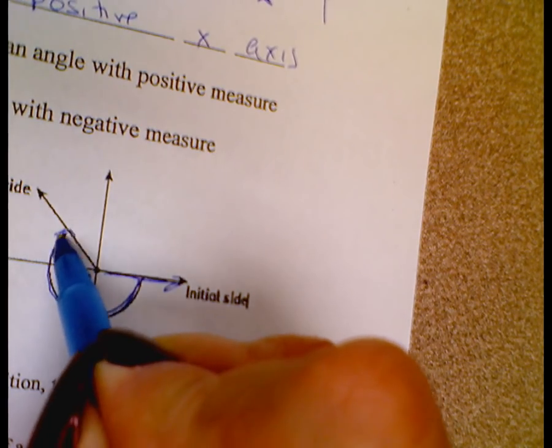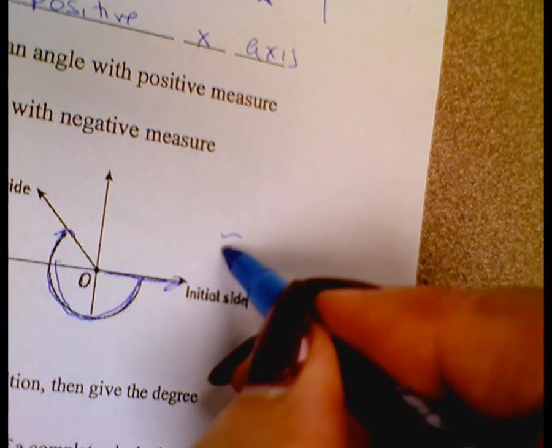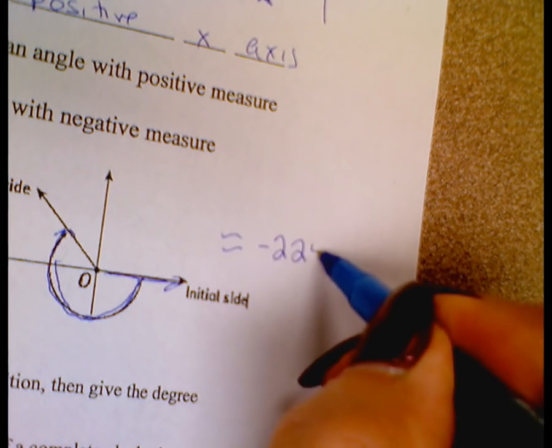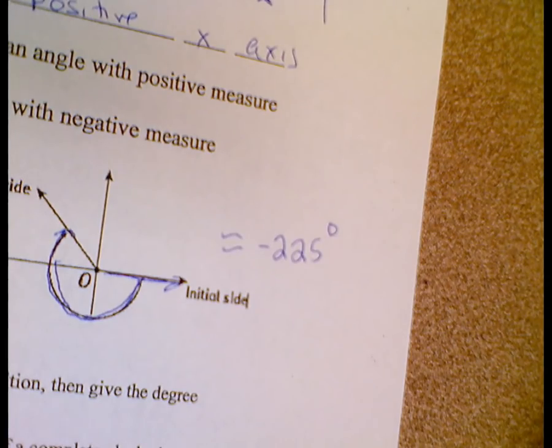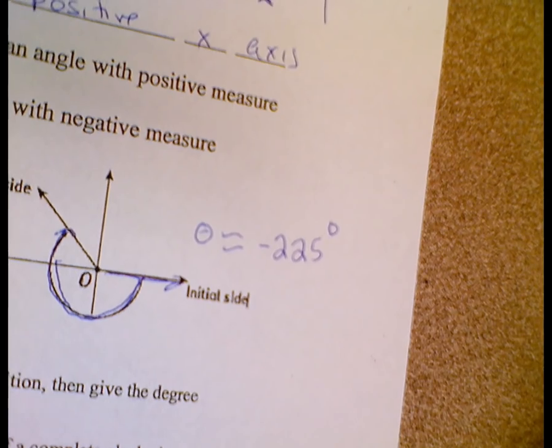So it's like negative 180 and another 45 is about negative 225 degrees. That's what that angle would be. So if we call this theta, that'd be about negative 225 degrees.